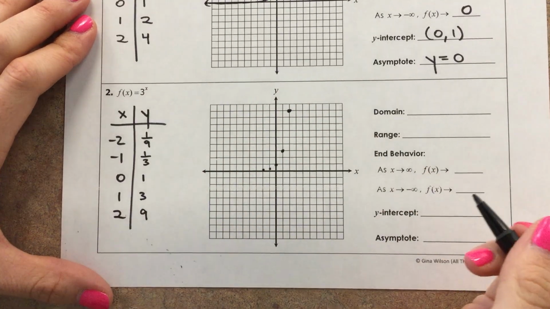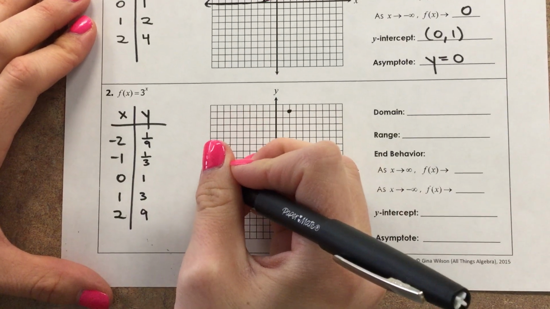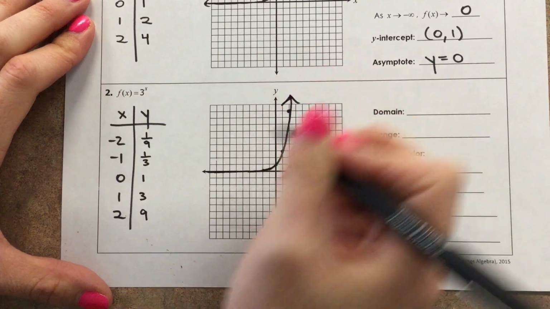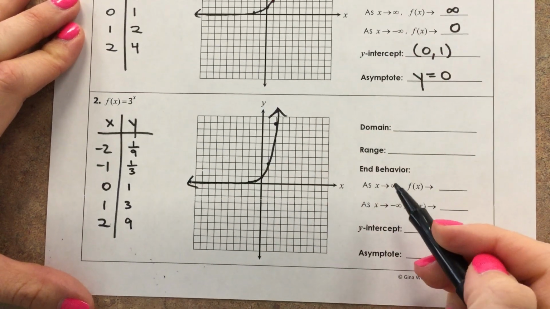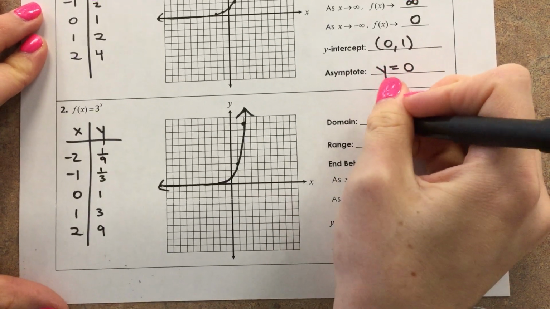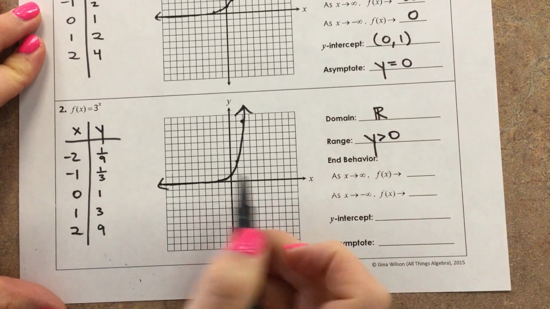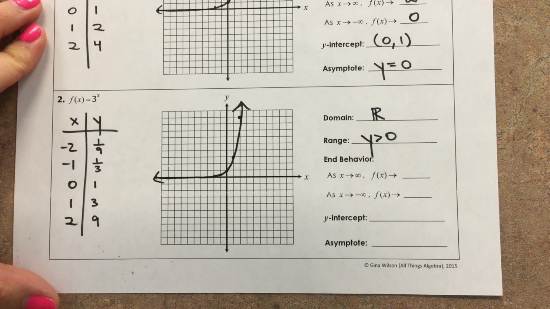But the general behavior is still the exact same. It still just gets closer and closer to 0. It still just shoots up really quickly as we move to the right. So all this stuff is going to be the exact same. Domain is still all reals because I can plug in anything I want. Range is still y is greater than 0 because we're never going to cross below this line. We're never going to become negative.